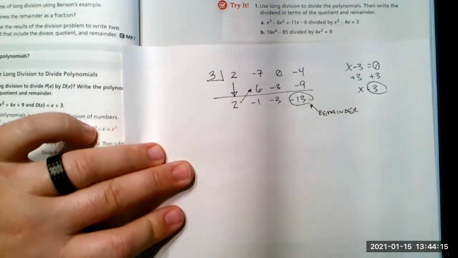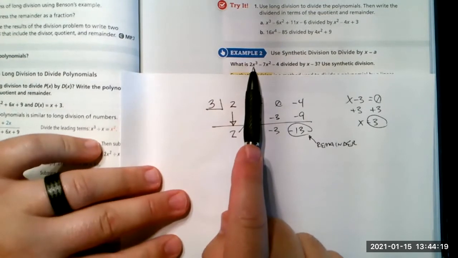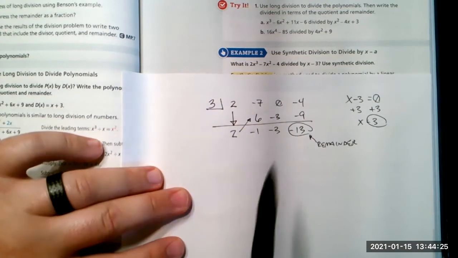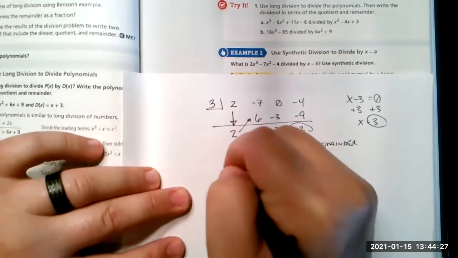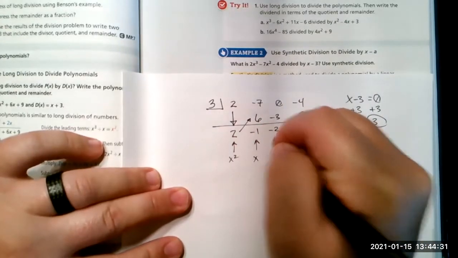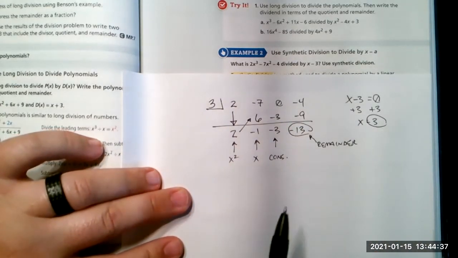So what this gives me, since I'm starting off with an x cubed, 2x cubed, right? That's the highest degree. What that tells me is that this quotient right here, this answer, is going to be an x squared. This is going to be an x. This is going to be my constant. And again, that's my remainder. So that's how I piece it together.